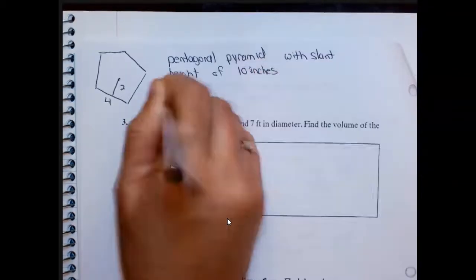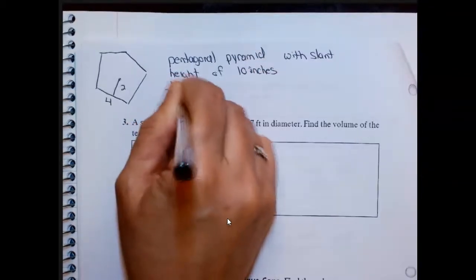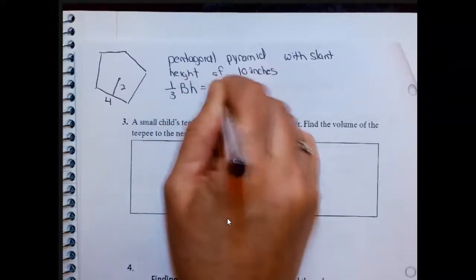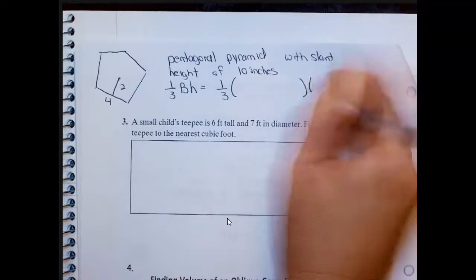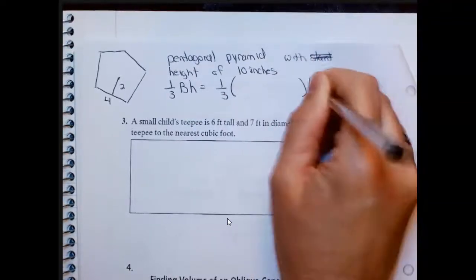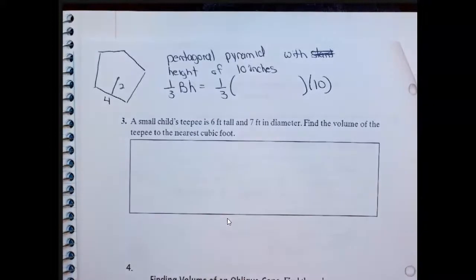All right, so again, our formula is 1/3 big B times H. I've got 1/3. I don't know the area of that base, but I do know that I have... you know what? I actually wanted just the plane height to be 10. I don't want to have to go after that other piece. So what I want to have the discussion on that you had the issues with on your quiz is how do you find this base area?